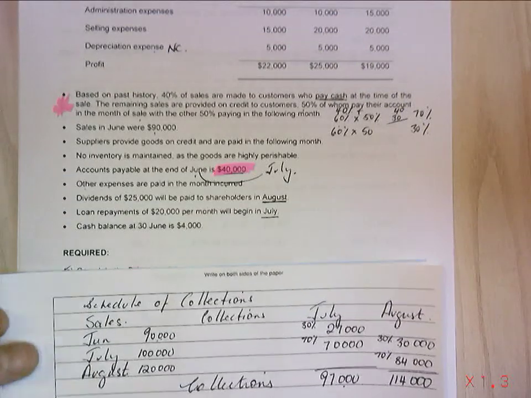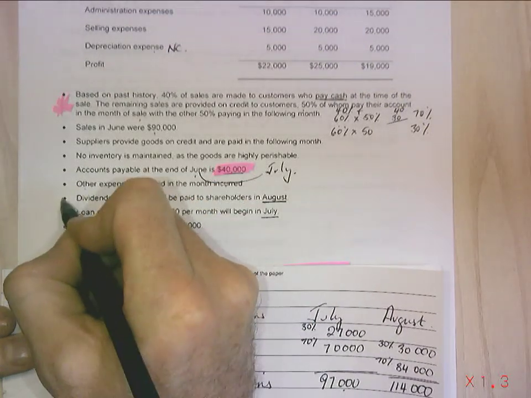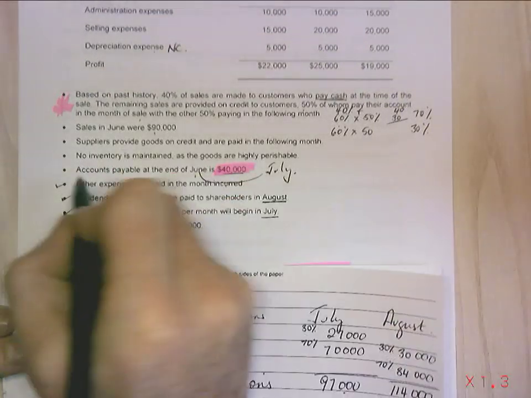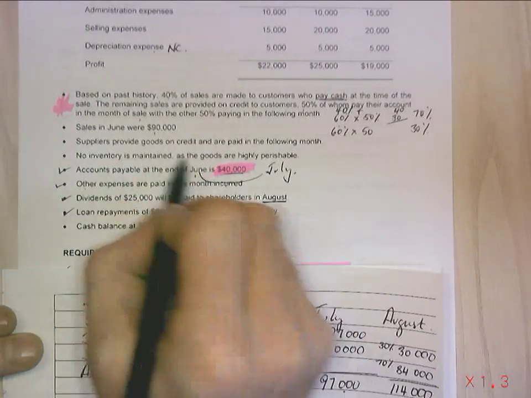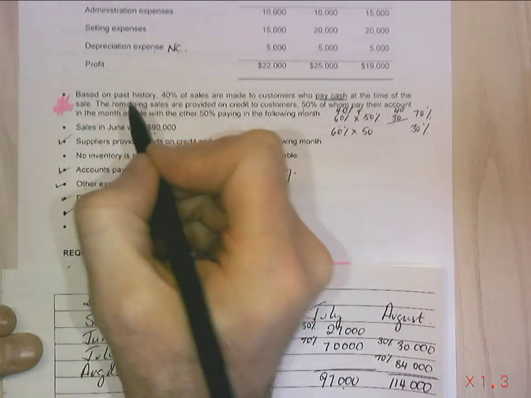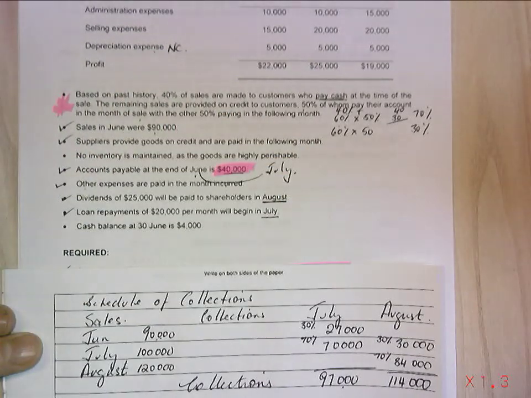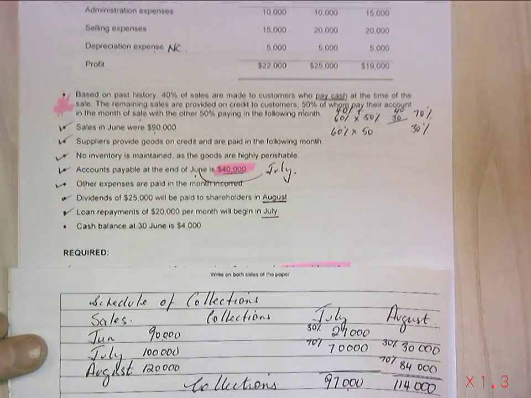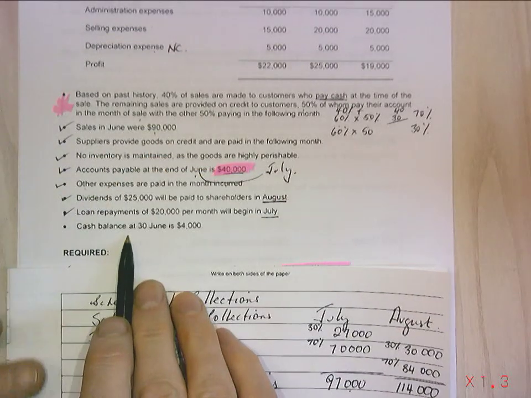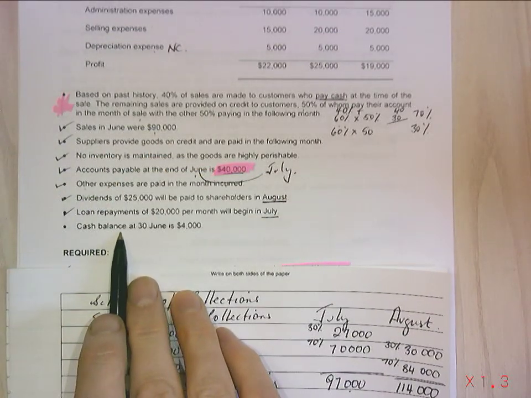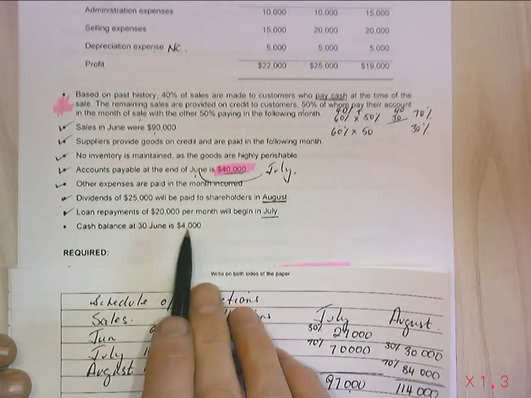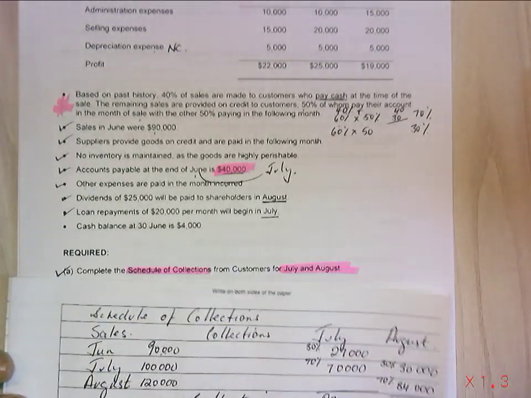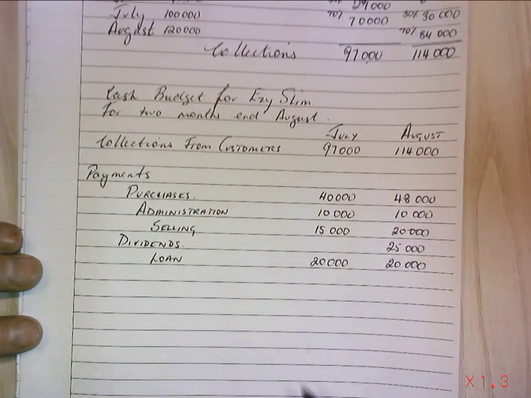Is there any other items we need? I've ticked off this one, that one, that one. My accounts payable I've ticked off. My inventory, it doesn't tell me anything. Goods are supplied on credit, I've ticked off that one. And my sales in June were 90,000, I've ticked off that one. So now the only things I need to include are to finish off my cash budget. I've got cash opening balance is 4,000. I've got to remember this one because that becomes important.